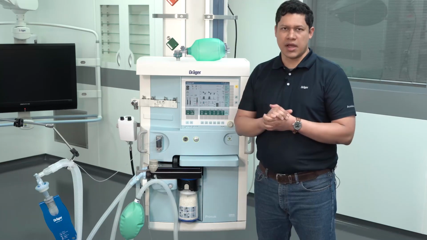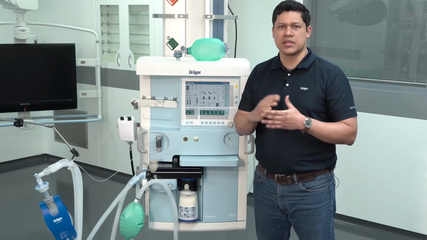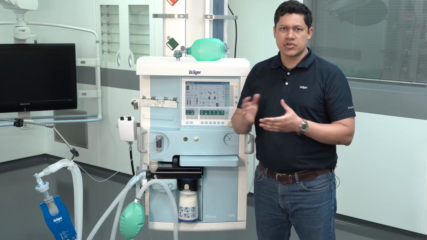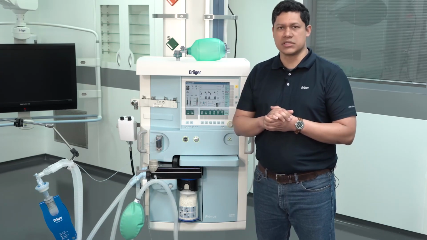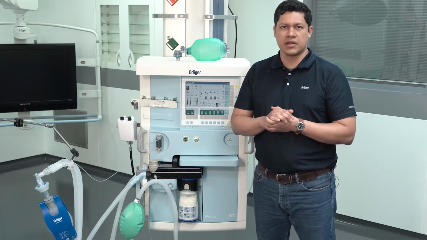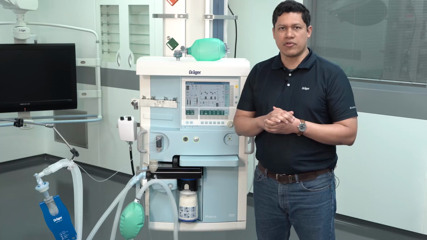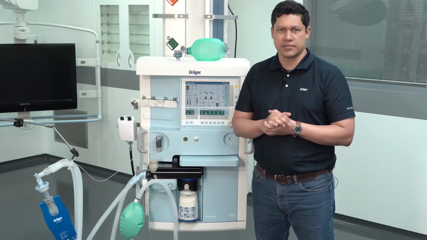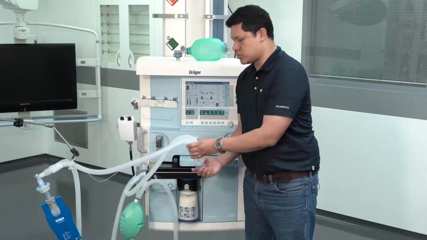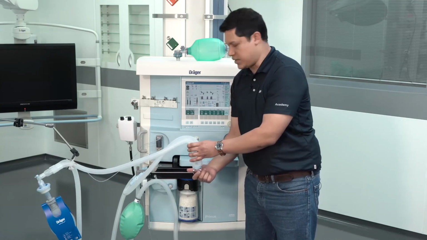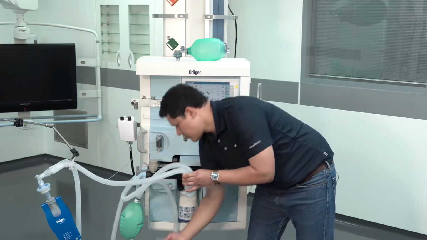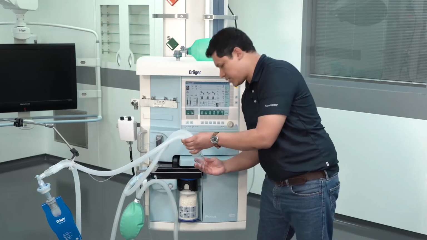Keep in mind that you have to regularly check for condensed water in the breathing hose system. The recommendation is to use a breathing hose system with water traps, because in that case you can safely drain the water and avoid leakages on the patient side. To do so, just turn the water trap and drain it. Then you put it back in its place.